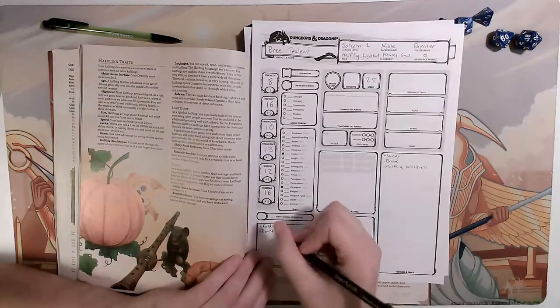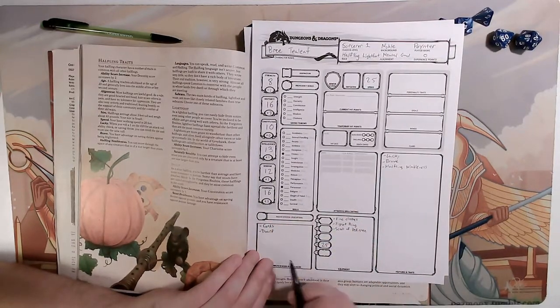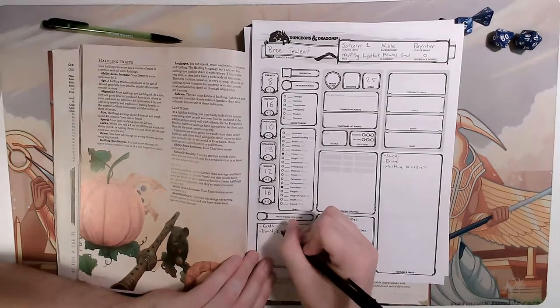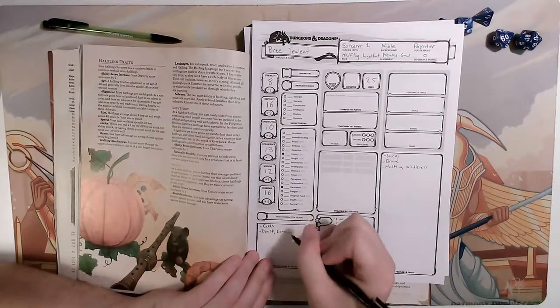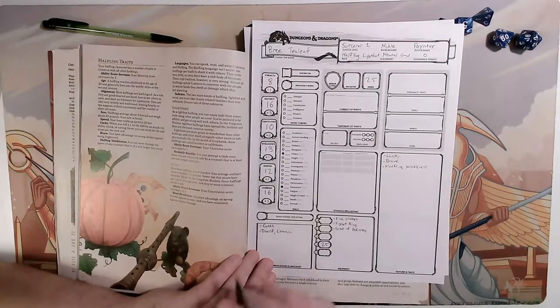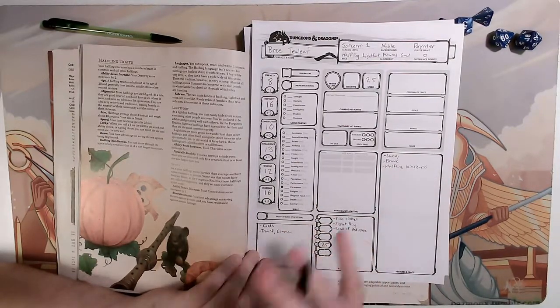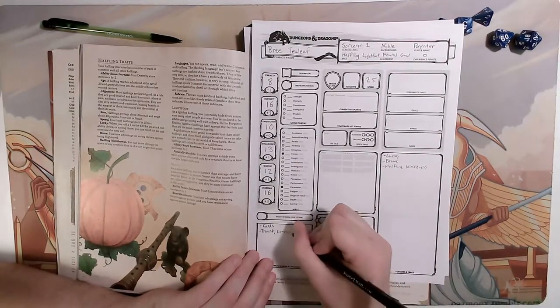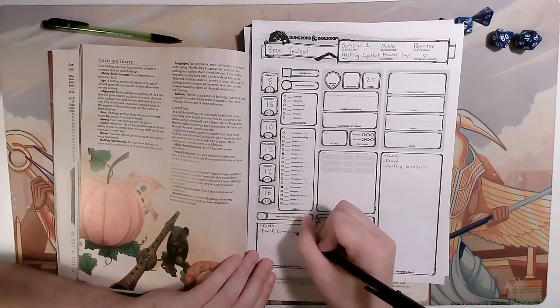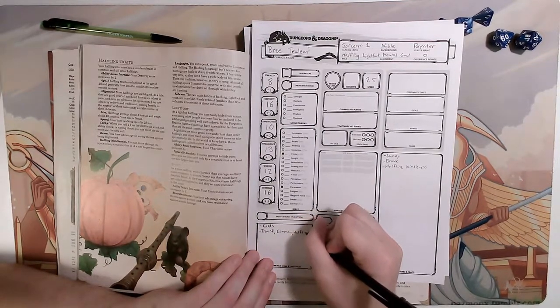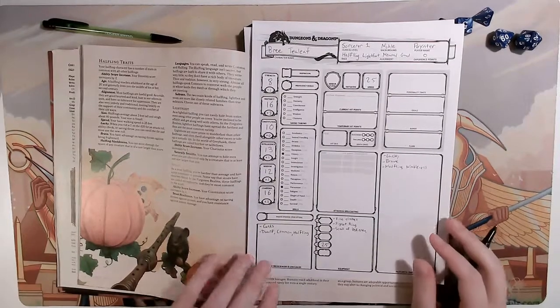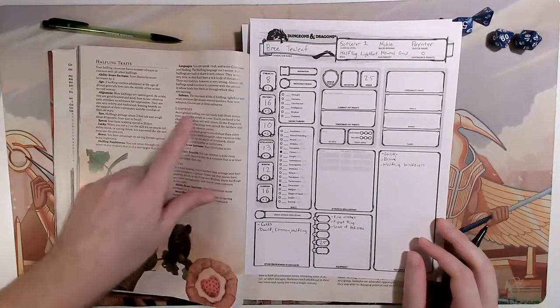For her languages, we already had Dwarf from earlier, if you remember. So now she's going to get Common, which is kind of like the language that everybody can speak in Dungeons and Dragons. Well, most people can speak. And then because she's a halfling, she can also speak Halfling. All right. And then we've already picked her subrace. She's a Lightfoot.